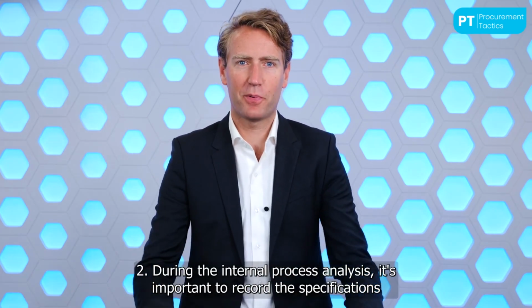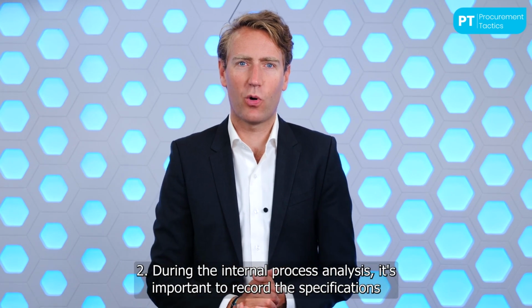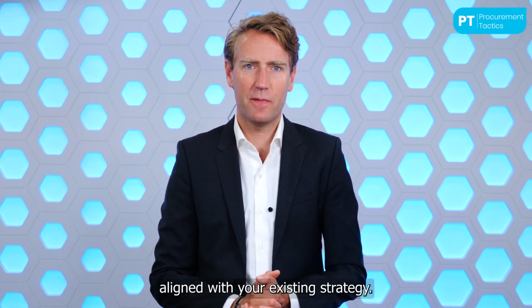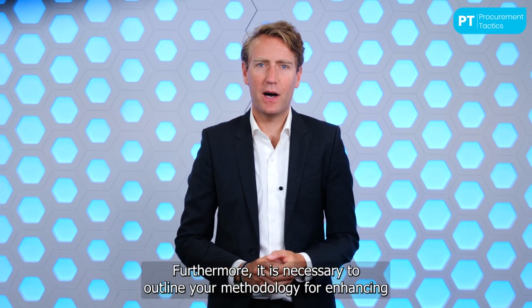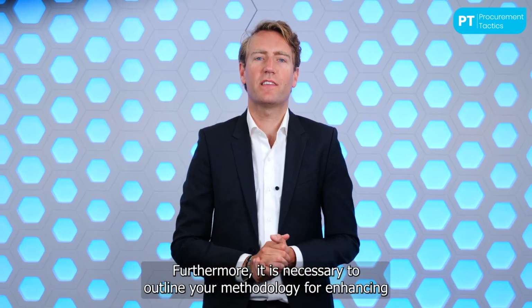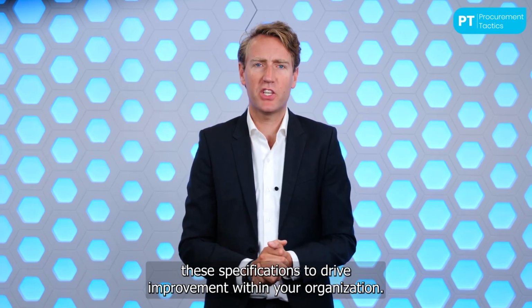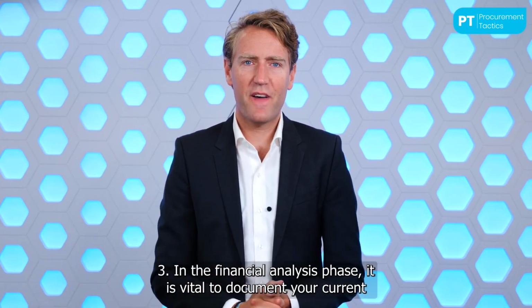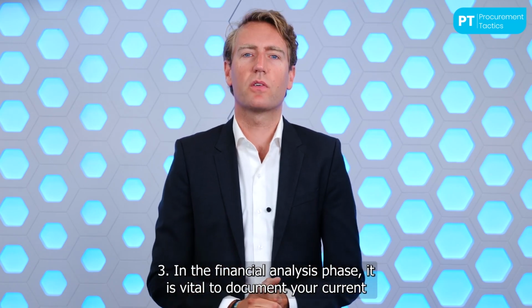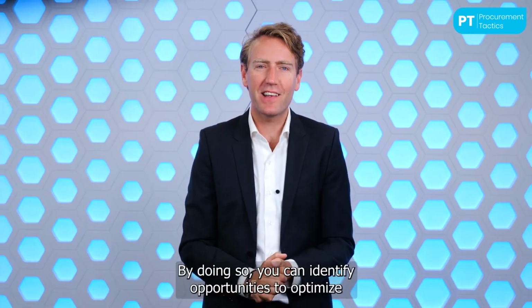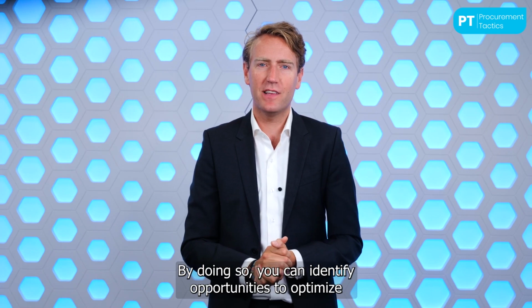During the internal process analysis, it's important to record the specifications aligned with your existing strategy. Furthermore, it is necessary to outline your methodology for enhancing these specifications to drive improvement within your organization. In the financial analysis phase, it is vital to document your current financial strategy and practices, including your approach to cost saving and cost avoidance. By doing so, you can identify opportunities to optimize your financial performance.